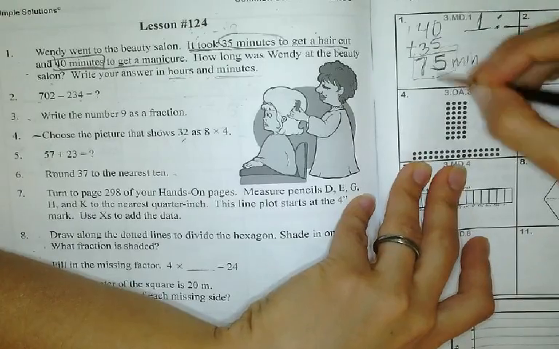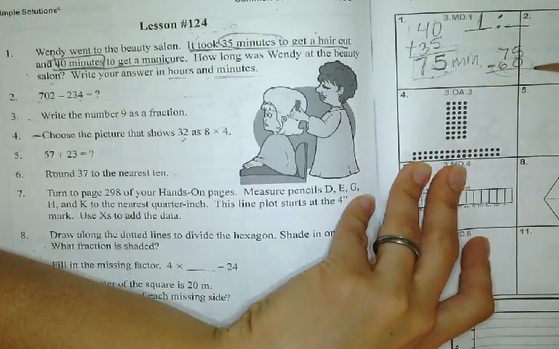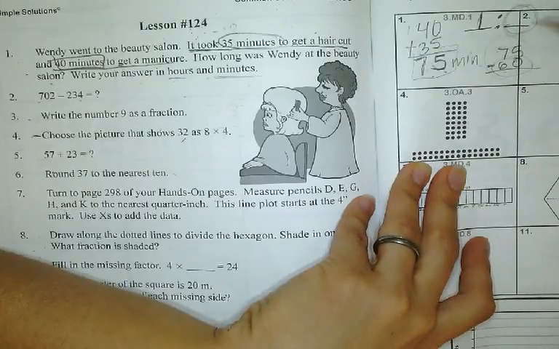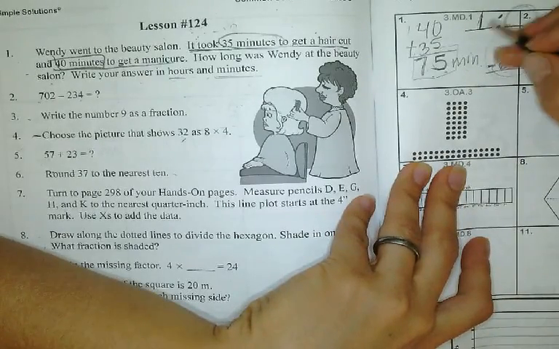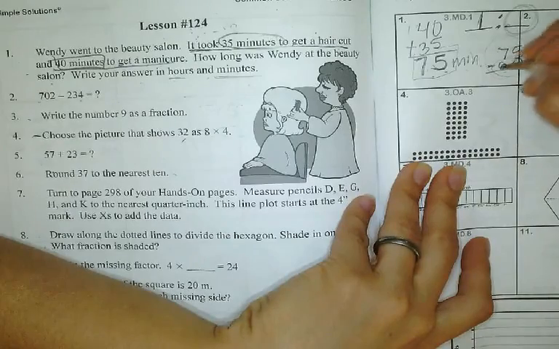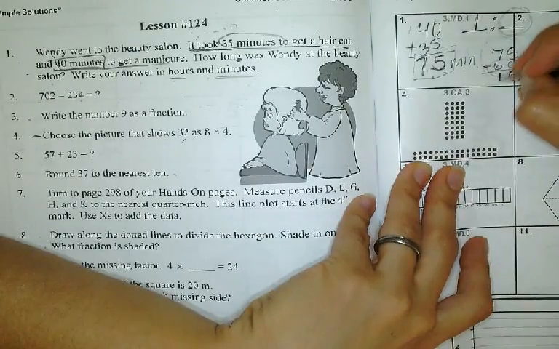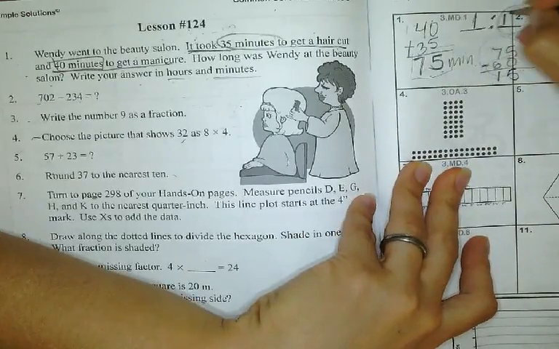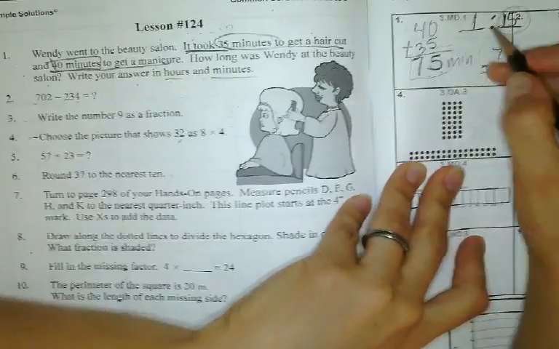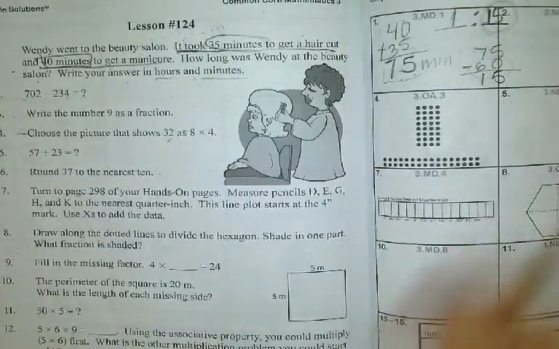So there's definitely an hour there. And we have to find out what's the remainder of our time. What's the remaining minutes? So 60, and I put the hour there. So 75 take away 60. 7 take away 6 is 1, and 5 is 15. So she was at the beauty salon for an hour and 15 minutes.